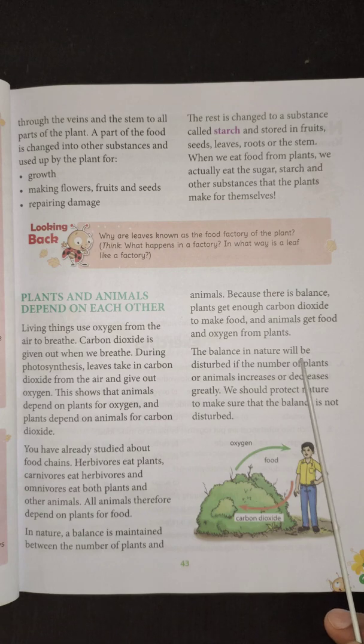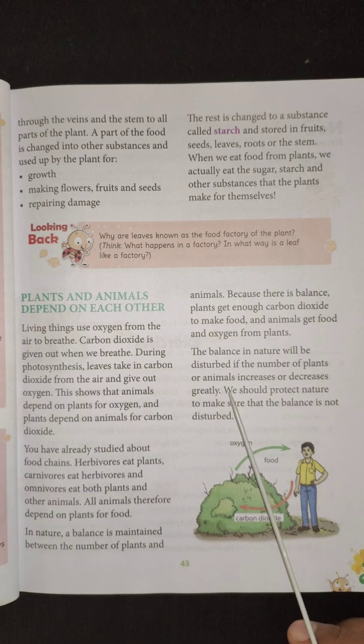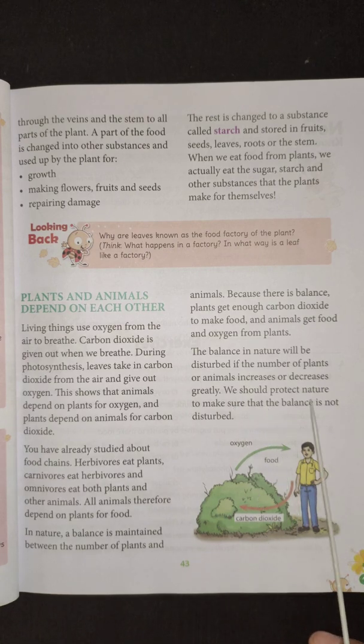How is it disturbed? Suppose the number of plants increases or decreases. In the same manner, if the number of animals increases or decreases, this balance will be upset. We should always protect nature so this balance is not disturbed. Just check this particular picture. We breathe and we give out carbon dioxide. That carbon dioxide is used by plants and they release oxygen. That oxygen will be used by us. In the same way, plants also give food for us.